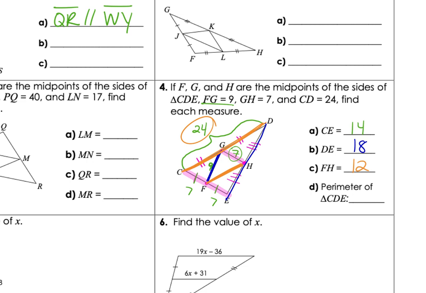How come it isn't 9? It's always half of the one it's parallel to, and it's parallel to this 24 side. So you're cutting that in half to get 12. The 9 would relate to this one, the blue with the blue, the orange with the orange.